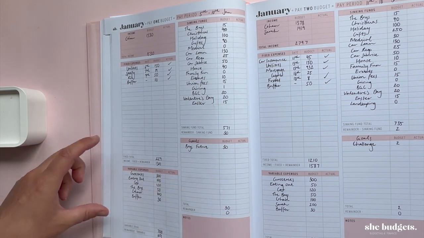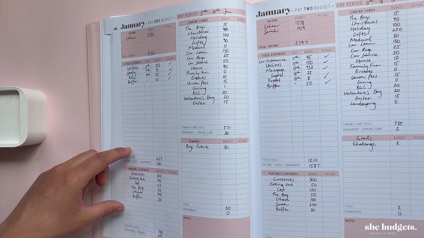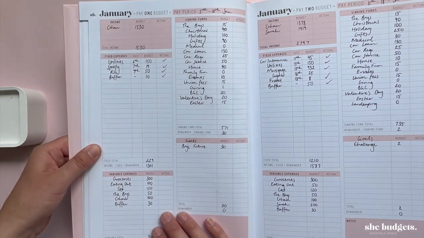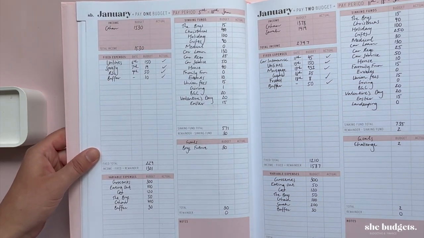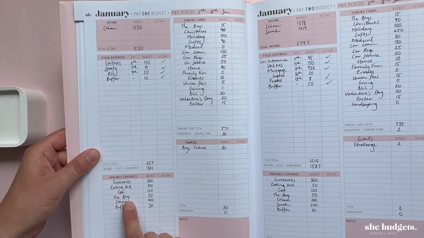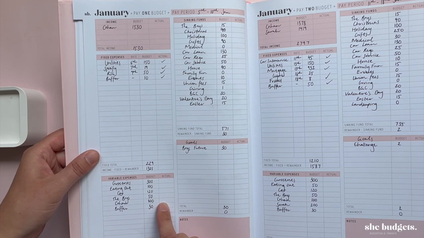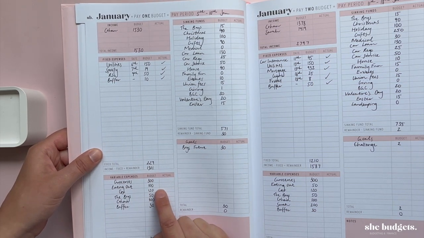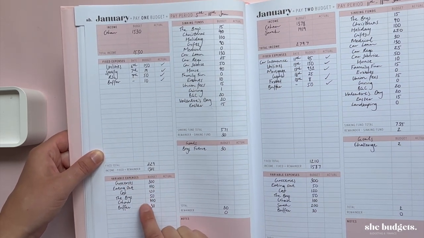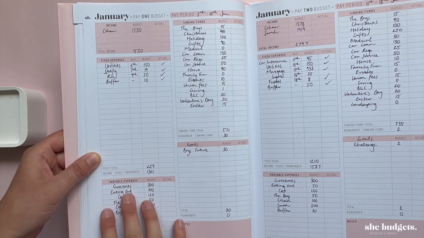Then, some people know exactly what they're spending. Your variable expenses are like your everyday spending, like your groceries. We have groceries, eating out, car, the boys, which is just some splurge money for them, and Colin splurge. Some people know exactly how much they spend each week on groceries and eating out, so they can just go and put that in there.